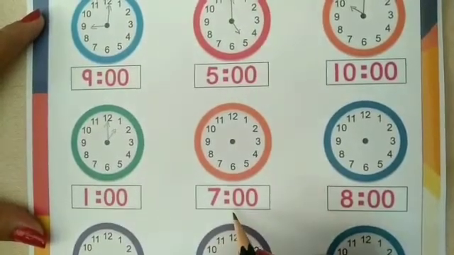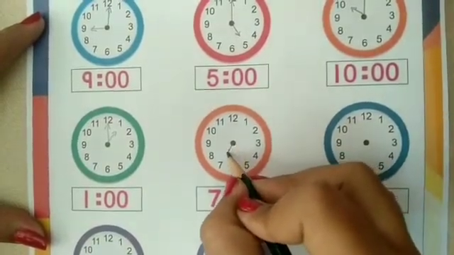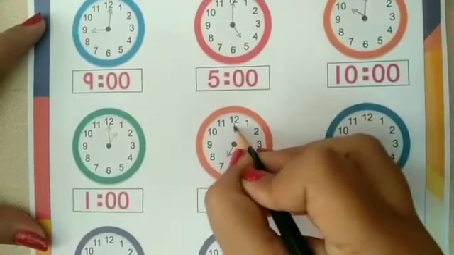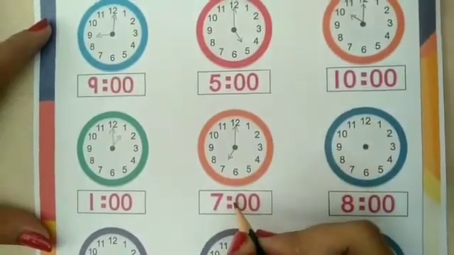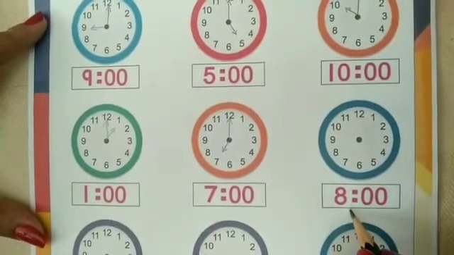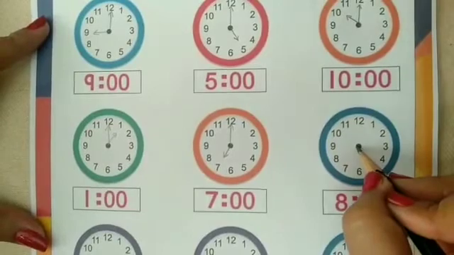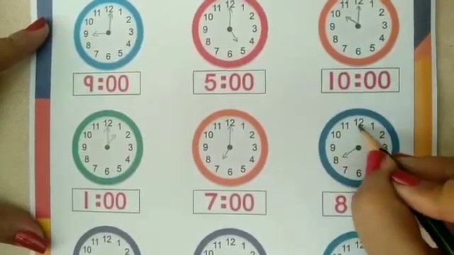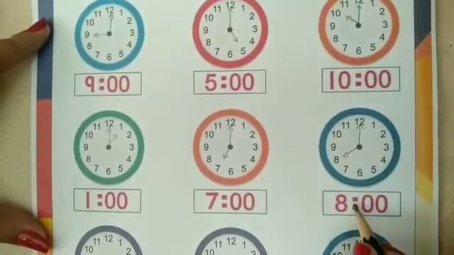What is the time? The time is 7 o'clock. So we will draw short hand at 7 and long hand at 12. It is 7 o'clock. Now what is the time? The time is 8 o'clock. So we will draw short hand at 8 and long hand at 12. It is 8 o'clock.